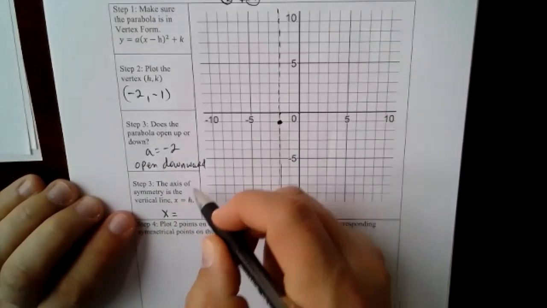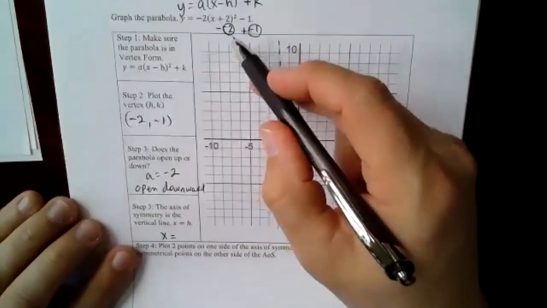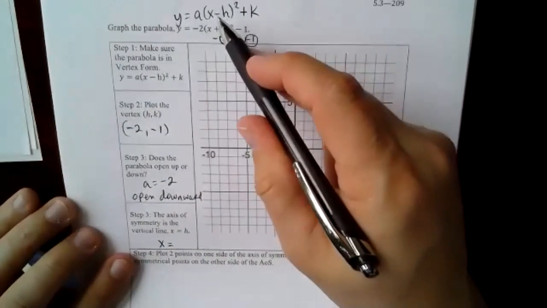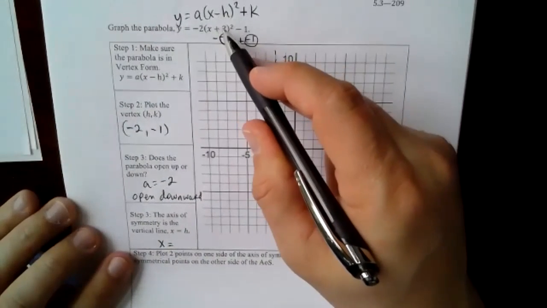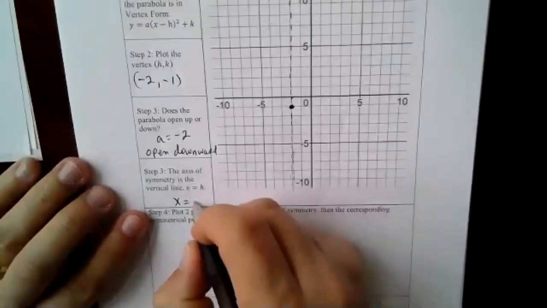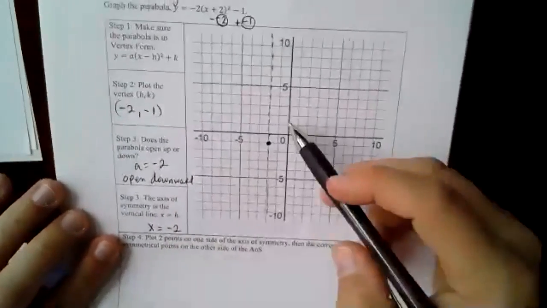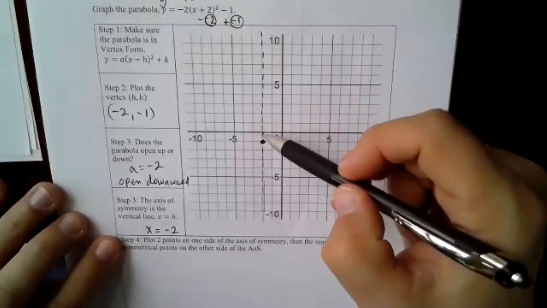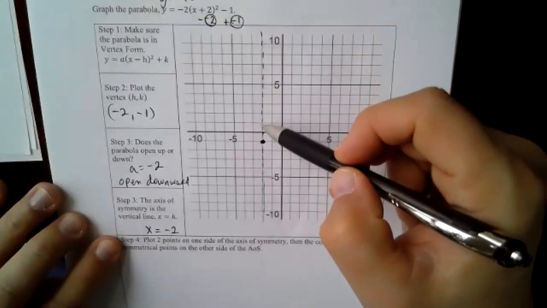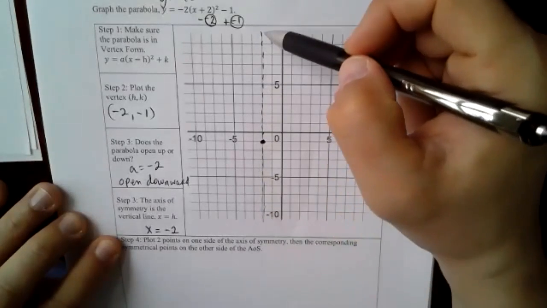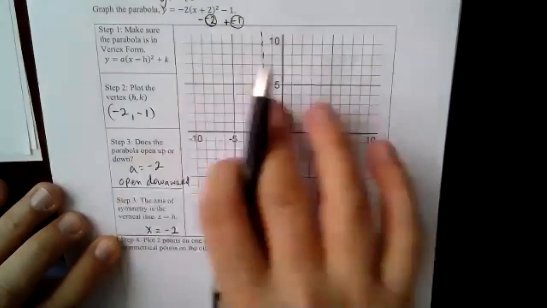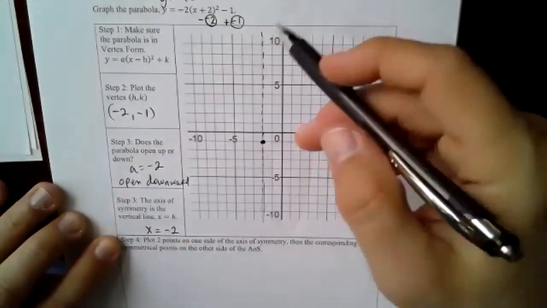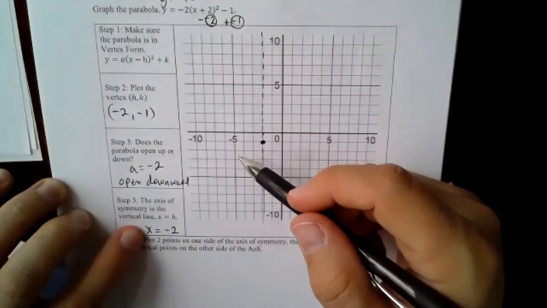All right, so let's move over, and it says the axis of symmetry is the vertical line x equals, what was h? H was -2, okay, because it's minus h, minus -2, so -2 is my axis of symmetry. And where is x equal to -2? Right here. And the line that is included in that is this right here. So it has nothing to do with y. It never touches the y-axis ever. So that's why x is not in this equation.